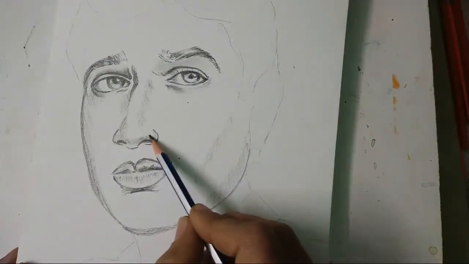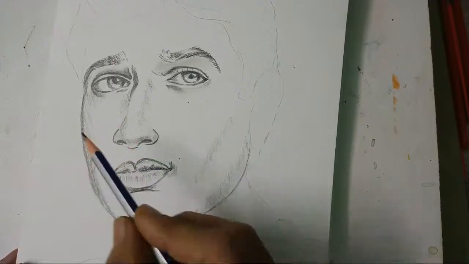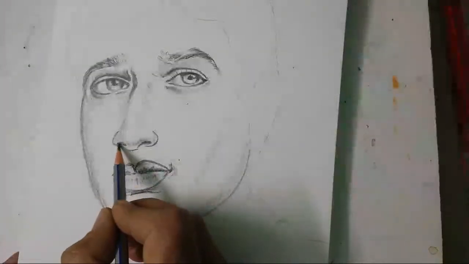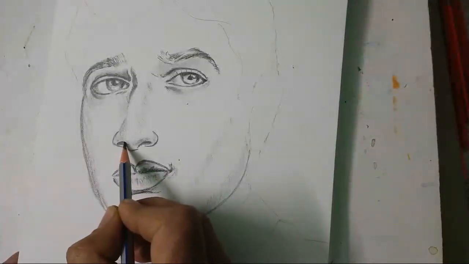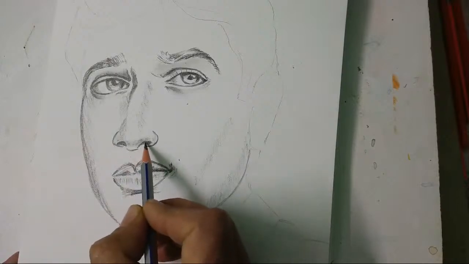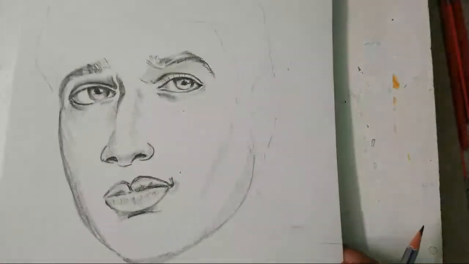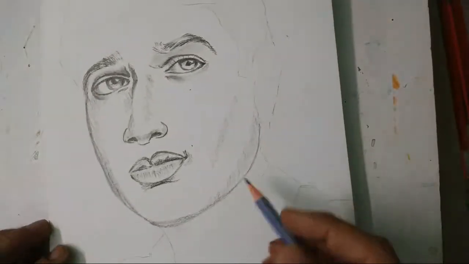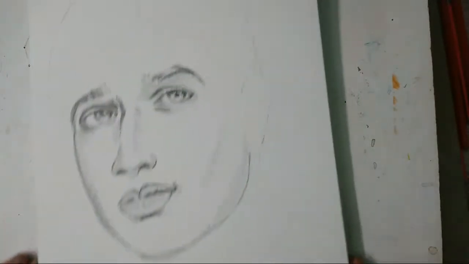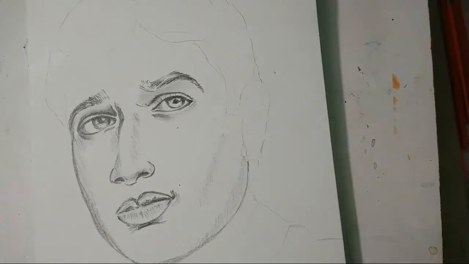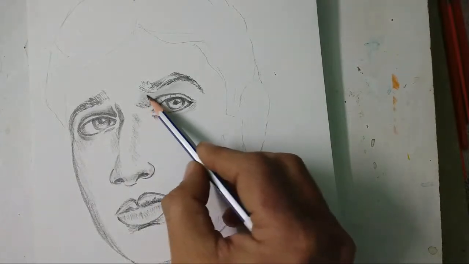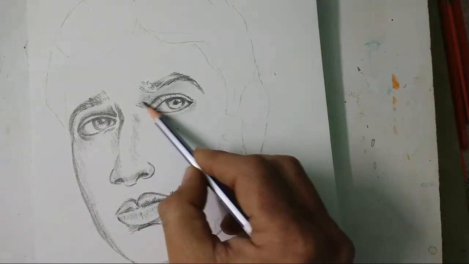Towards the lower side the nostrils are swollen. Now have a close look. This area is in darkness and there is some depth which has to be created here.